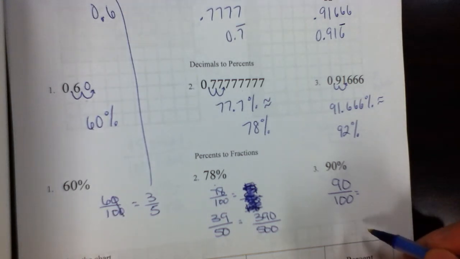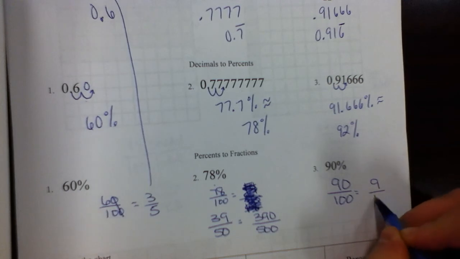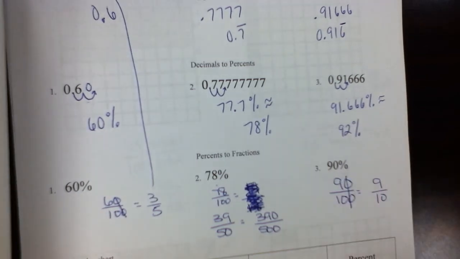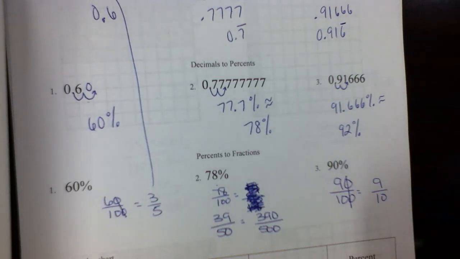So 90 over 100 simplifies to 9/10. And then again, you can make an equivalent fraction by doubling it or adding on 2 zeros on top and on bottom.